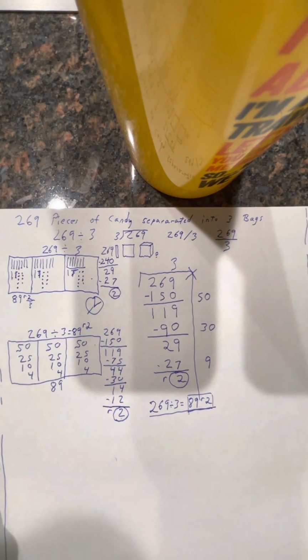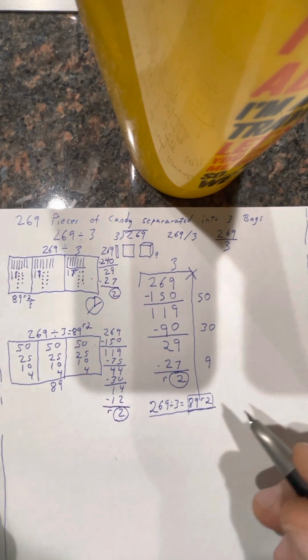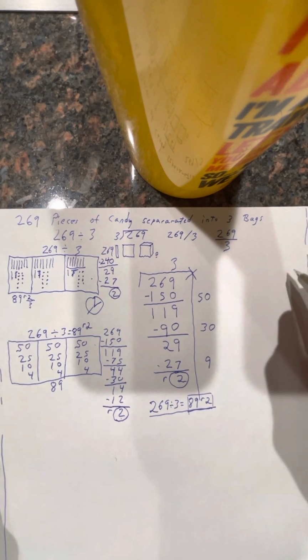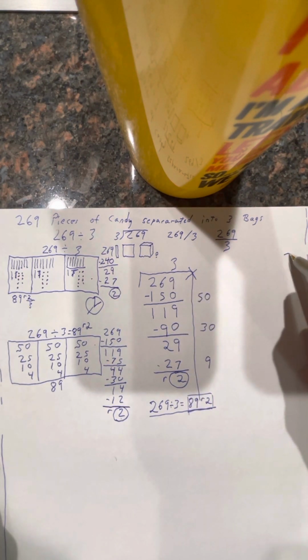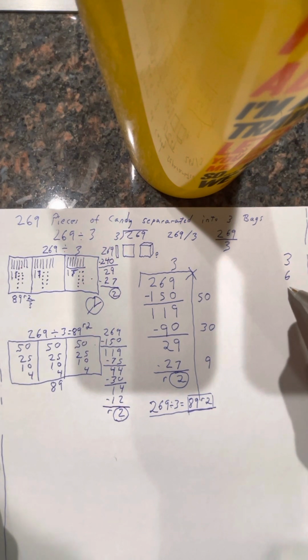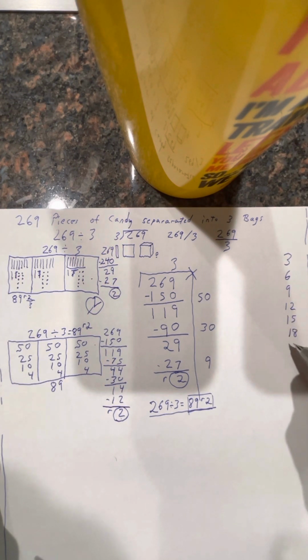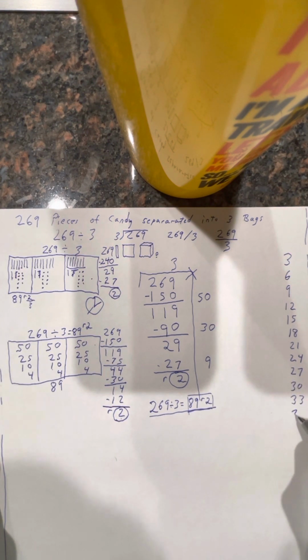I'm really weak on my 7s, for example. And so if I wanted to do 7, I'd write down 7, and then I'd keep working my way down. So 3s. I know I'm going to be multiplying by 3, so I'll go 3, 6, 9, 12, 15, 18, 21, 24, 27, 30, 33, 36.